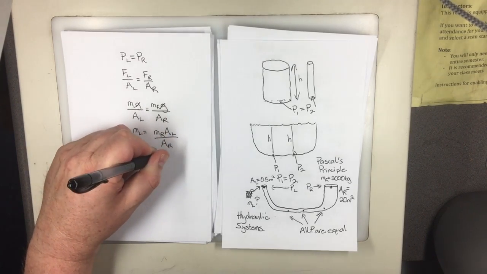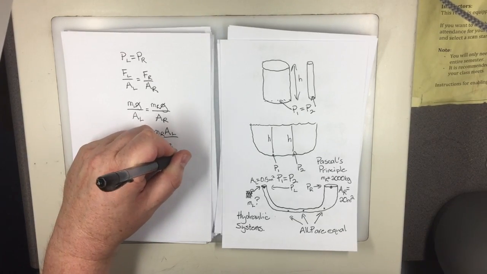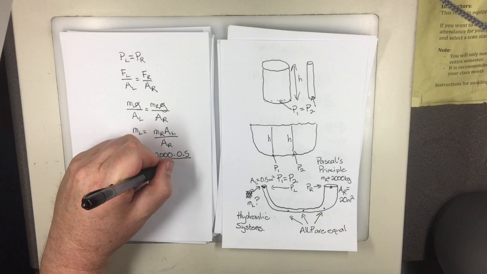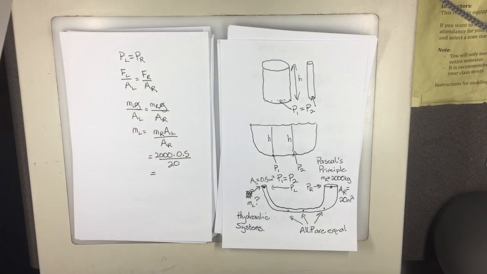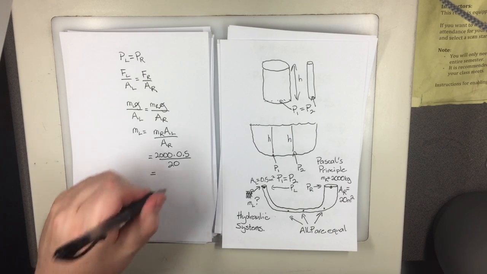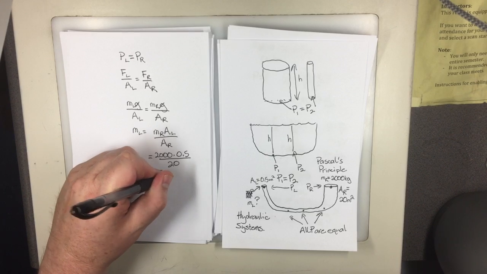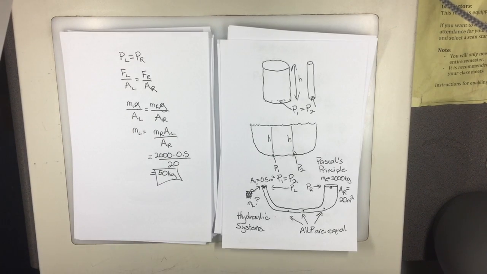So this becomes 2,000 times 0.5 over 20. 2,000 divided by 20 is 100. 100 times 0.5 is 50 kilograms. So a 50 kilogram mass resting on the left plate can balance a 2,000 kilogram car on the right plate. And so it is all because of Pascal's principle. The pressures have to be the same if they are at the same depth.